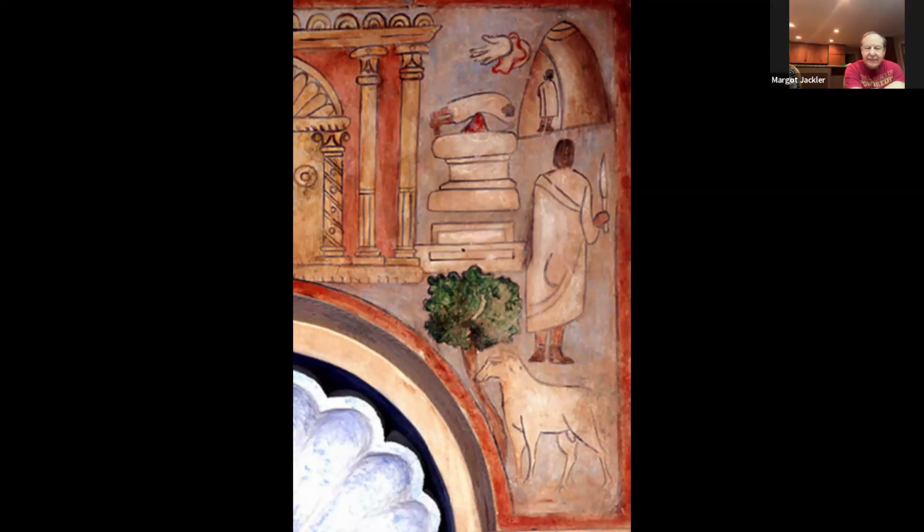Doesn't really look so much like a ram, but we're talking about 3rd century. The ram in the bush. The red looks like blood, maybe. Well, it hasn't been spilled yet, but certainly reminiscent of that.